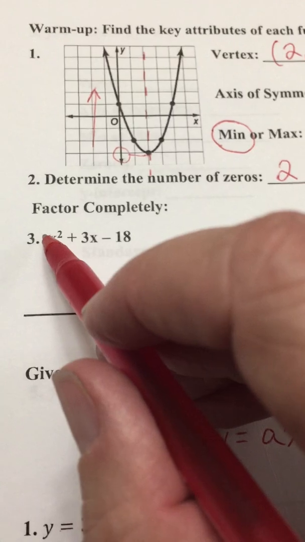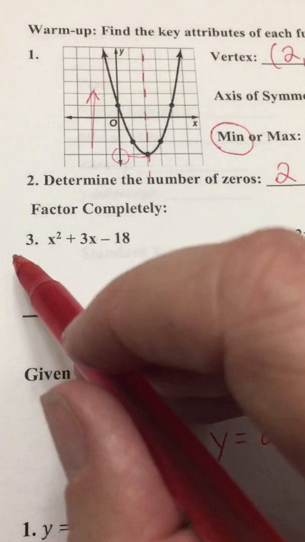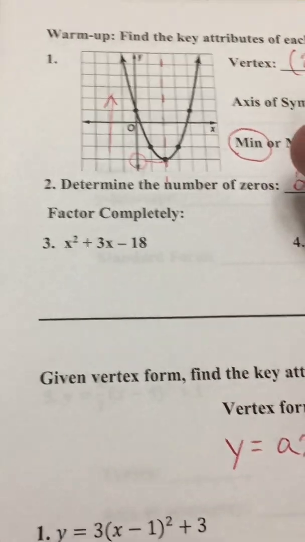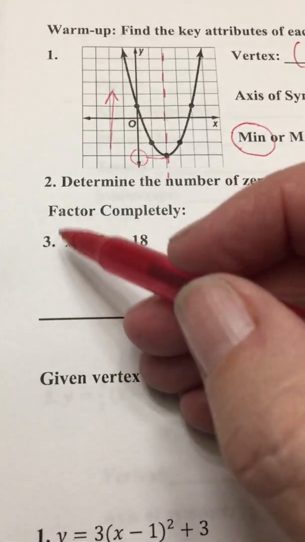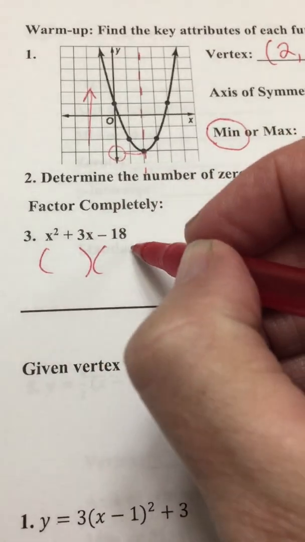1 is the only thing that goes into 1. So there is no GCF to pull out, and of course there are no x's in all 3 terms, so I can't pull an x out. So no GCF, but I check that. And then if there's no number in front of the x squared except a 1, I can go straight into trying to make it into a binomial times a binomial.